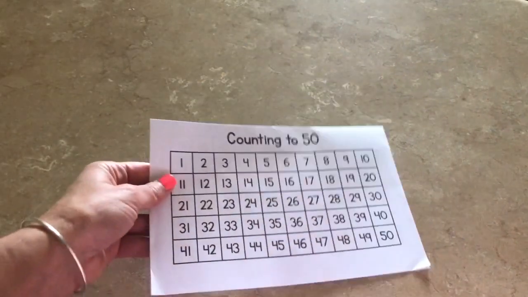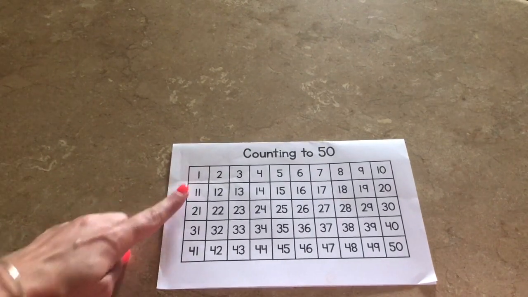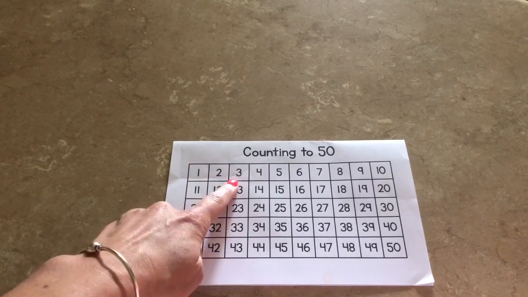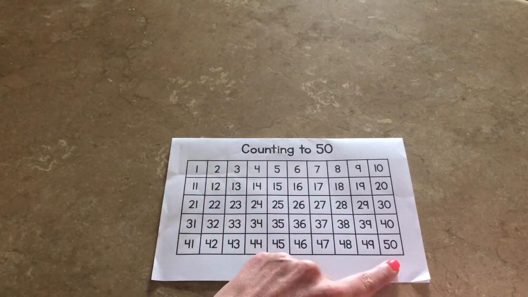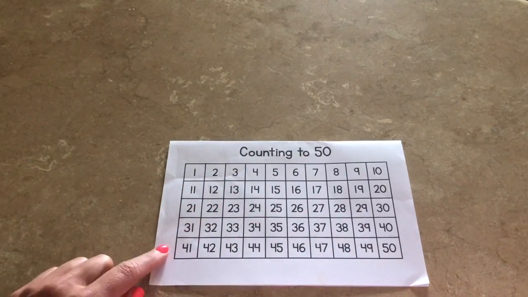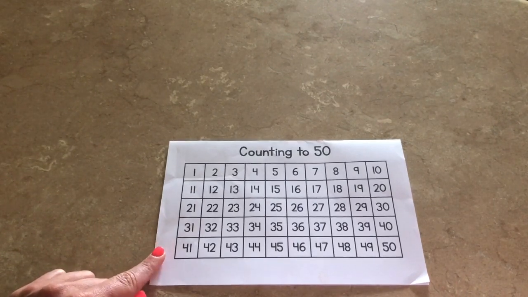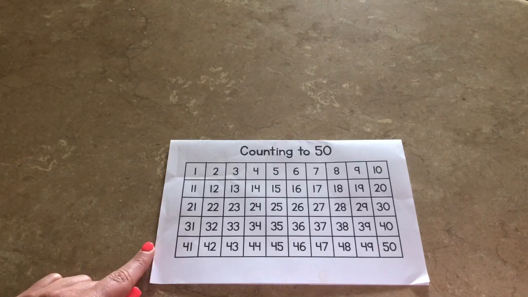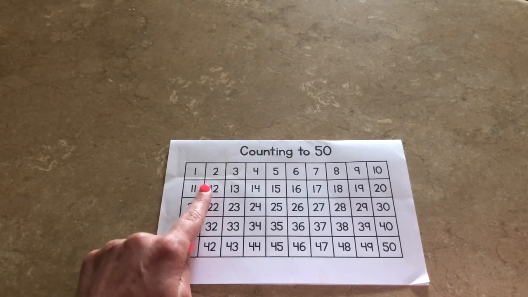Before we begin our activity, let's review our numbers. If you can see, this is a 50s chart. You can see the numbers 1, 2, 3, 4, 5, and so on, all the way up to the number 50. These numbers are called cardinal numbers. Cardinal numbers are the numbers that show the amount or quantity of a set, when we count our numbers in order.